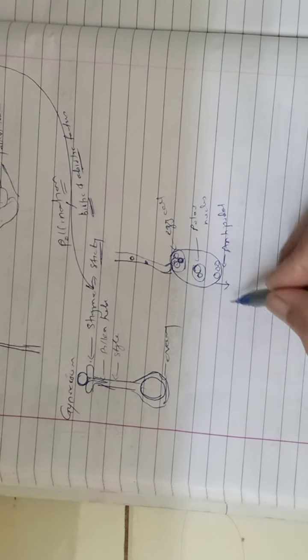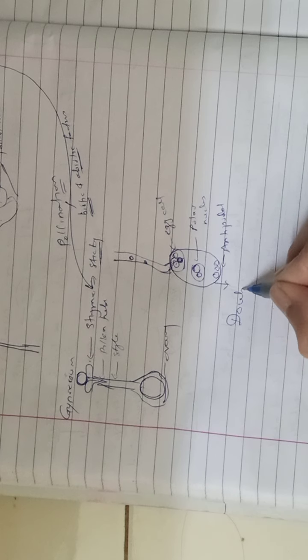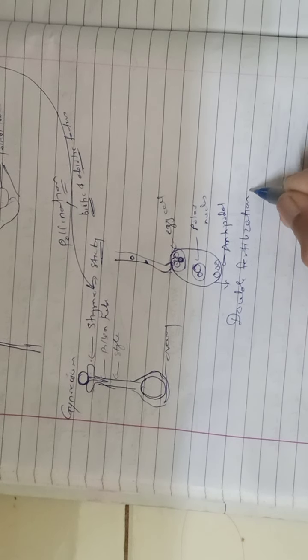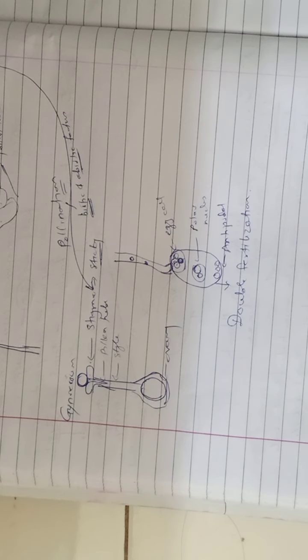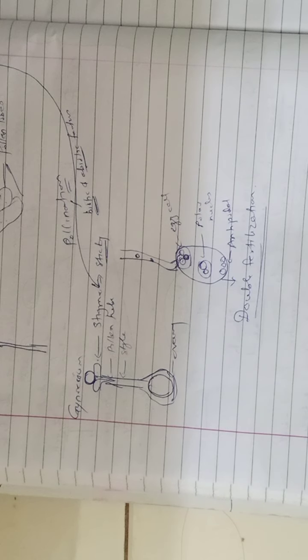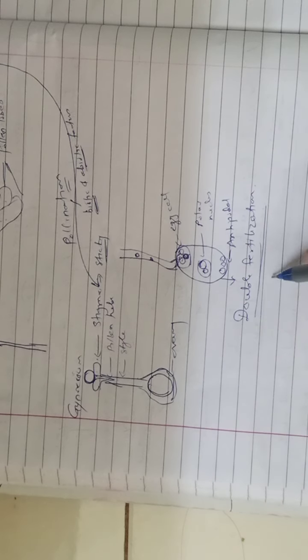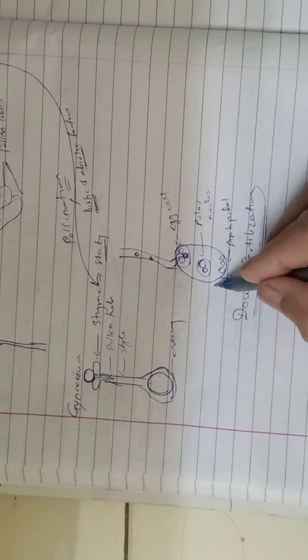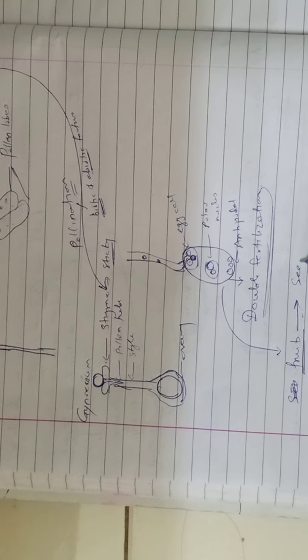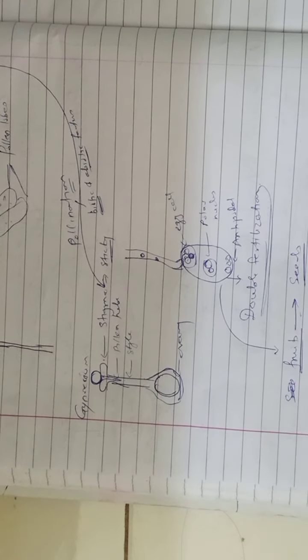So the fertilization in a flower is called double fertilization. This is an important process that takes place in a plant, double fertilization. Then after double fertilization, the ovary develops into a fruit. That fruit contains seeds.